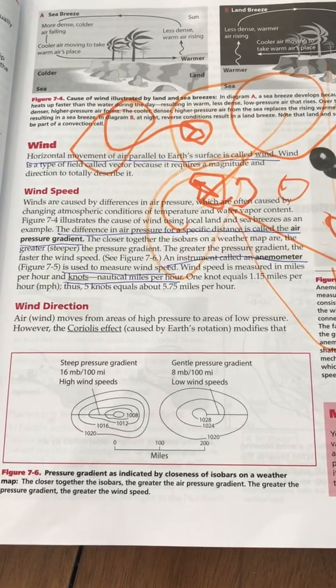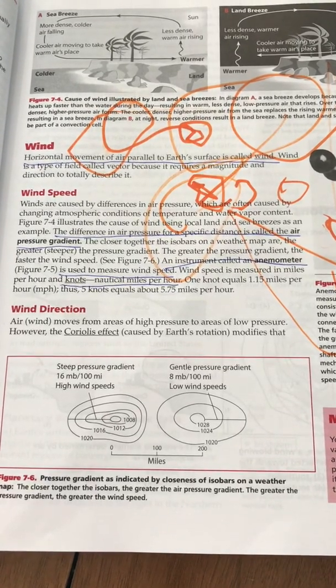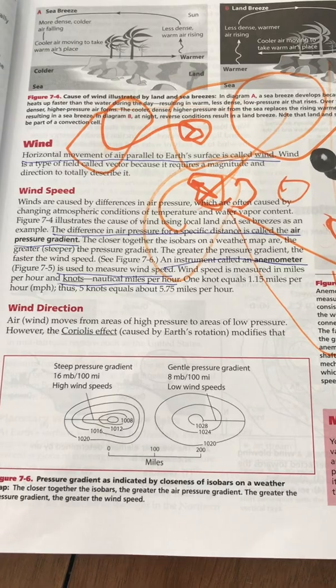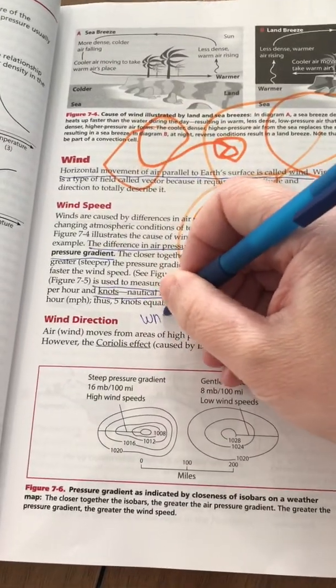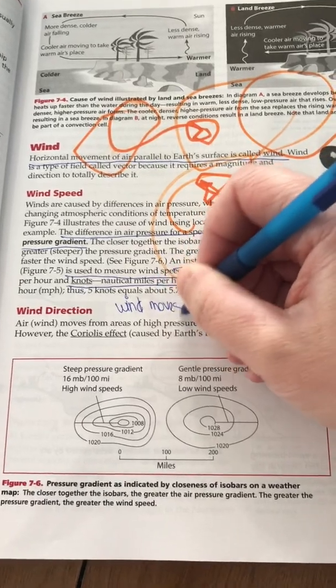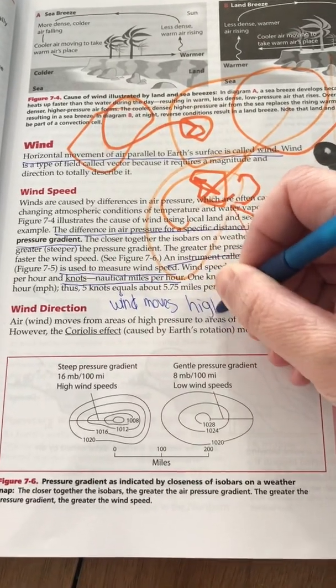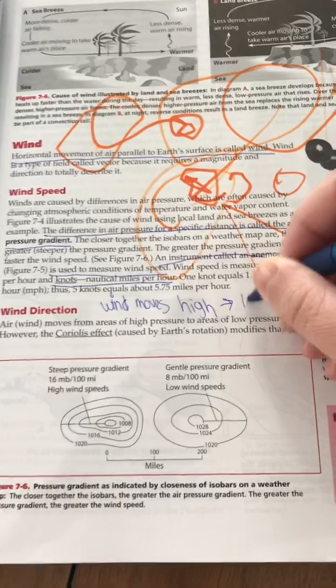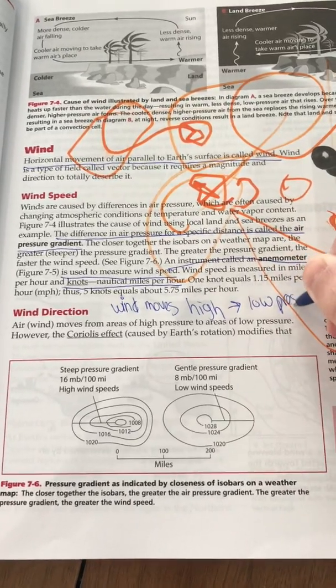Wind direction. Air, wind, moves from areas of high pressure to low pressure. So I'm just going to write that down. Wind moves high to low pressure.